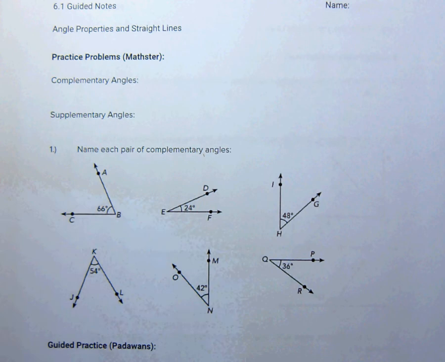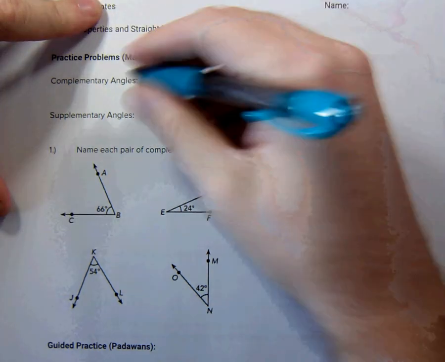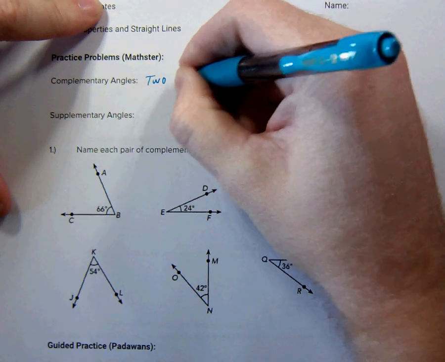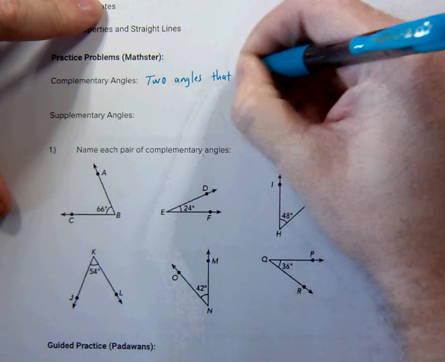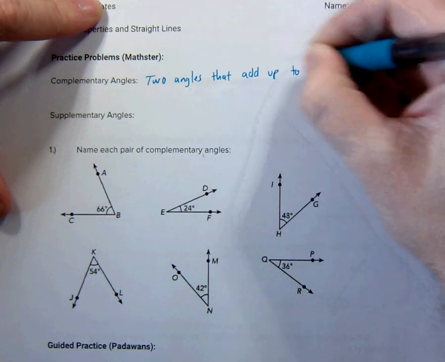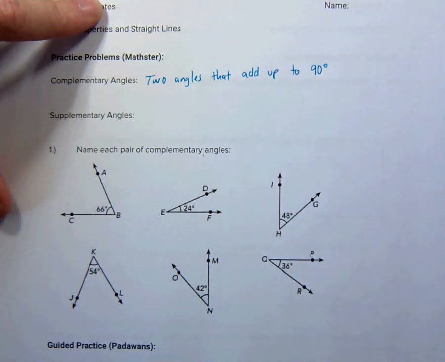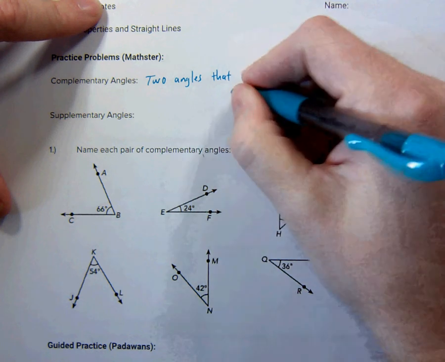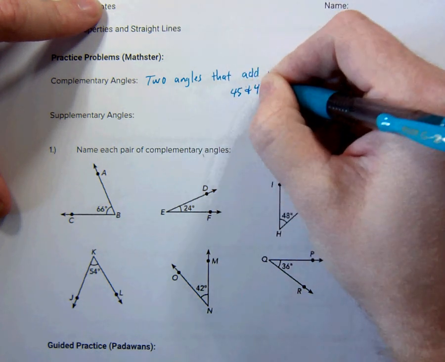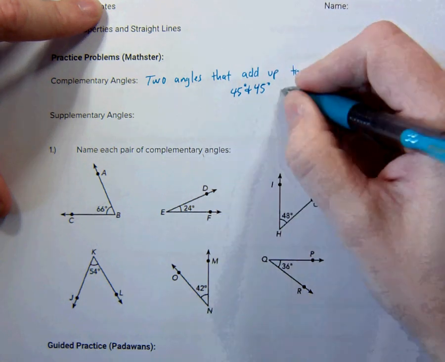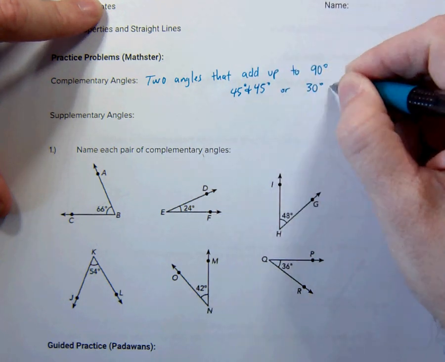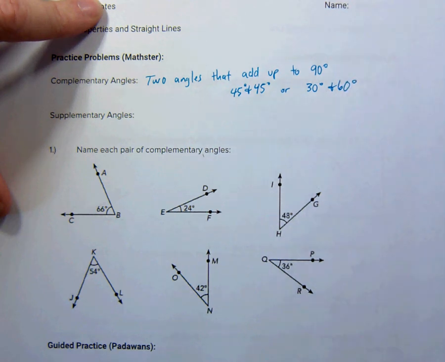So, let's go. Complementary angles. What are those? Complementary angles are two angles that add up to 90 degrees. Pretty simple. So, for example, 45 and 45. 45 plus 45 is 90. Or 30 and 60. 30 plus 60 is 90. Those are the most famous ones, but there are a ton. So two angles add up to 90 degrees.